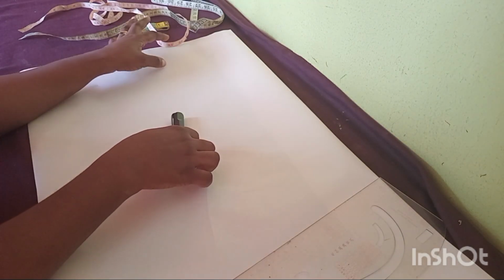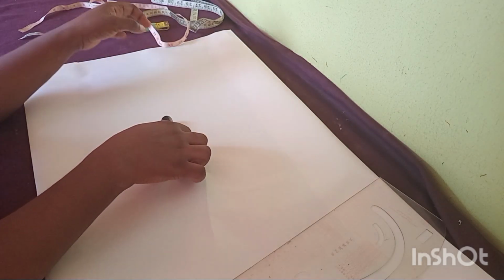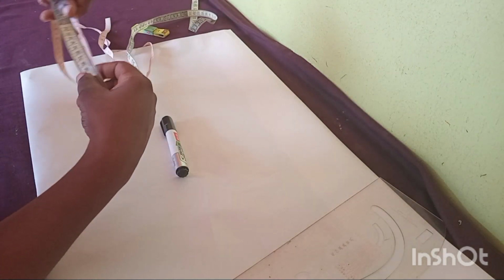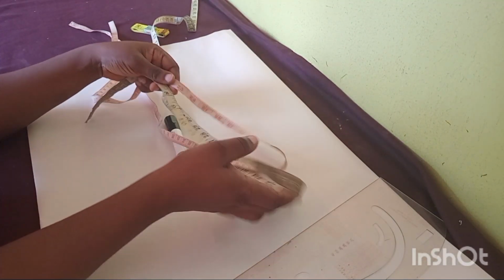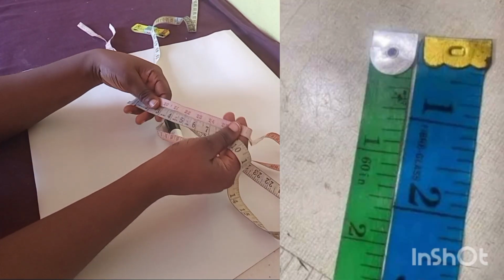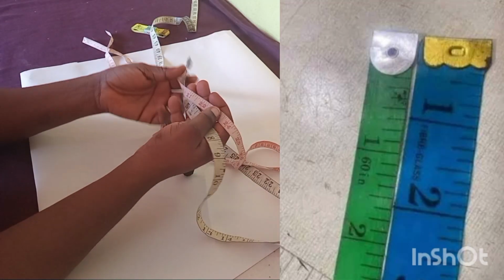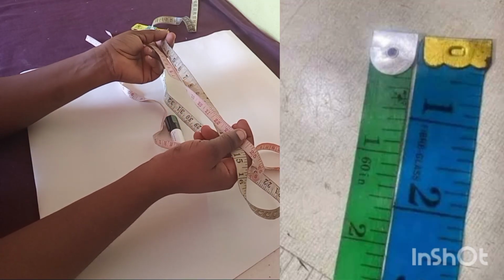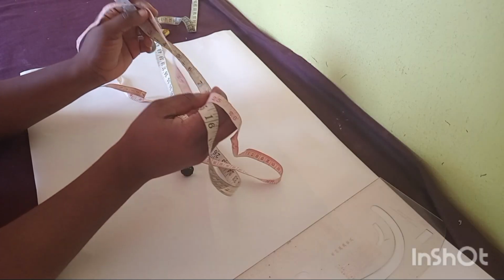We'll have to start with tape rule. Without tape rule, you cannot measure. Those in advance are already aware of this, but beginners, this is majorly for you. Be aware of the tape rule. We have different types of tape rules that have different measurements. In fact, whichever tape rule I work with, I use in taking the measurement. That is what I use in drafting my pattern.